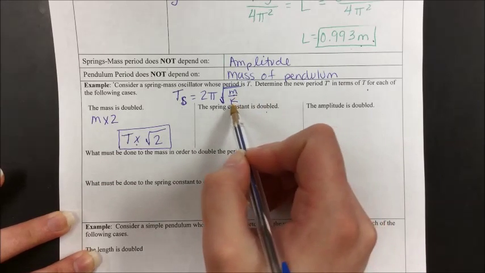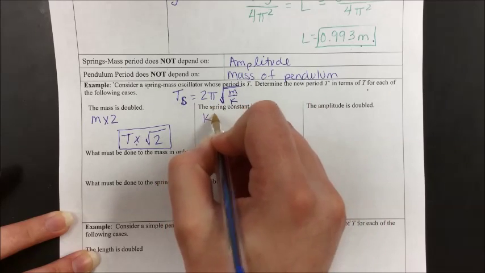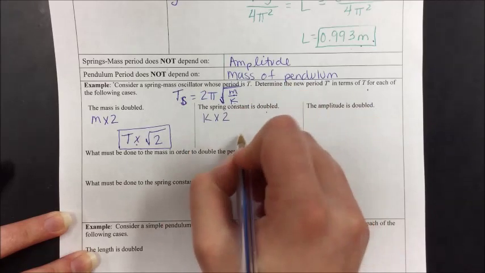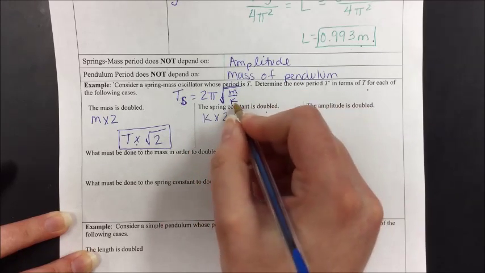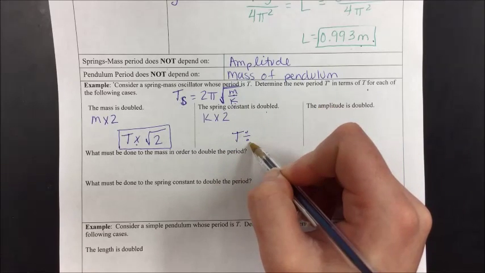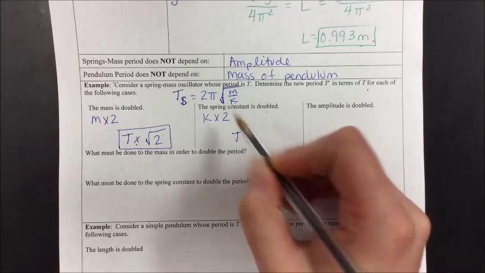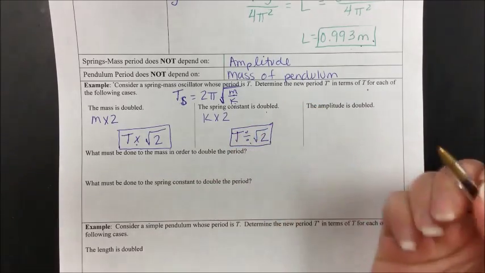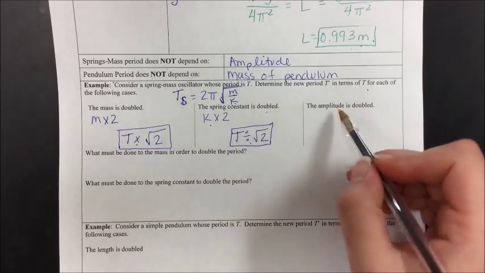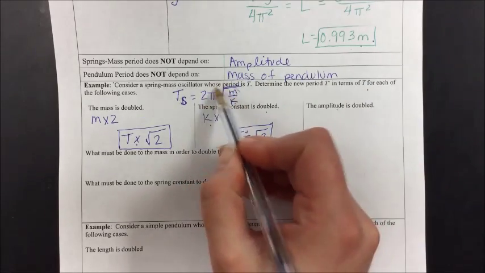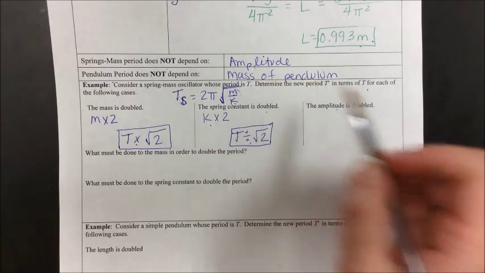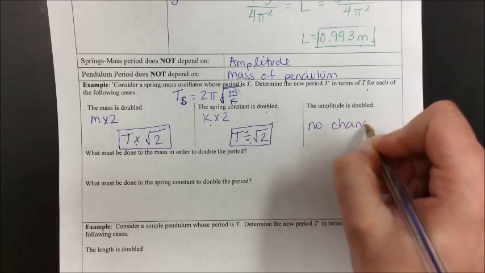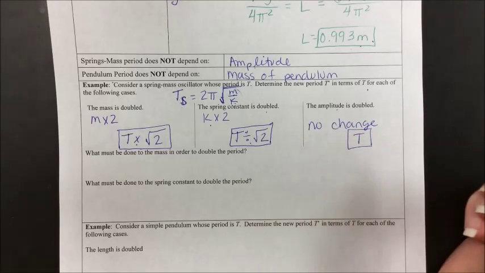Now, spring constant is on the bottom, so if I double my spring constant, the opposite is going to happen to my period because it's an inverse relationship. So I'm dividing or decreasing my period. Since it's under the square root, it's decreasing by the square root of whatever factor I'm changing my k. And then the amplitude, remember, is not in the equation and does not affect the period. So this will be no change. Your new period will just be T.